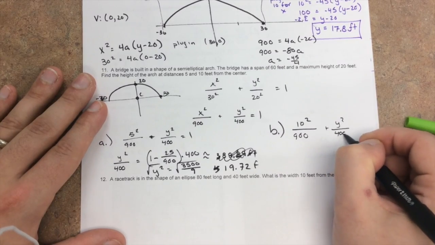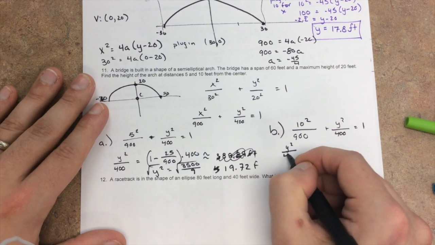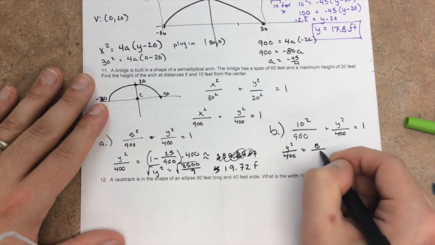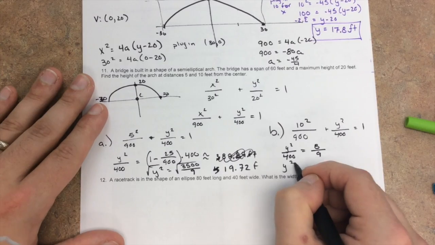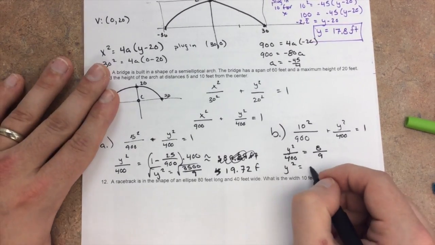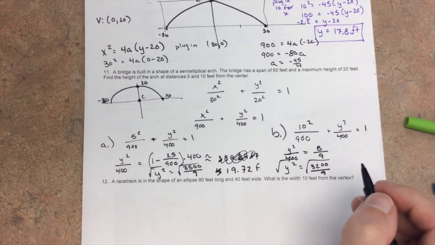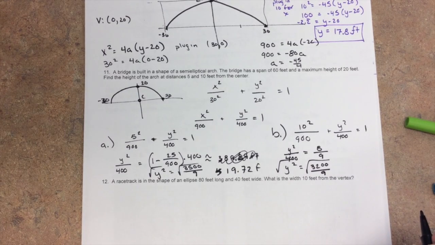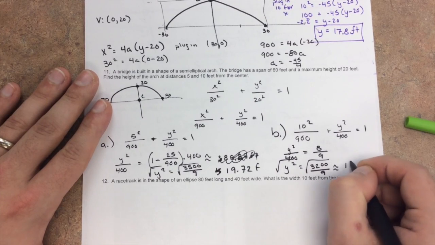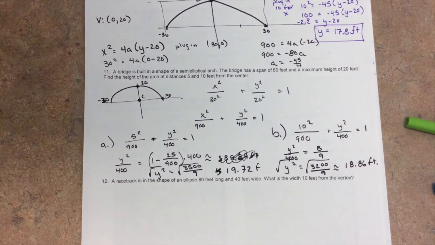If our width was 10, just like the one above, 10 squared over 900 plus y squared over 400 equals 1. So we would have y squared over 400 equals 8/9. So y squared equals 8 times 400 over 9. So that would be 3,200 over 9. Then we take the square root. If we did that, that's approximately 18.86 feet. So both of these are pretty straightforward approaches.